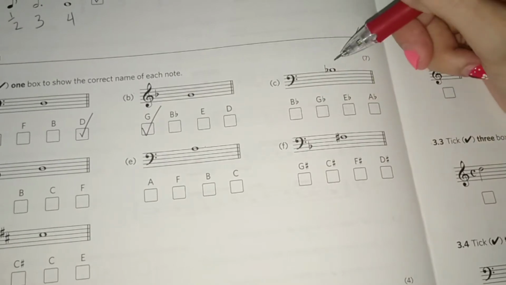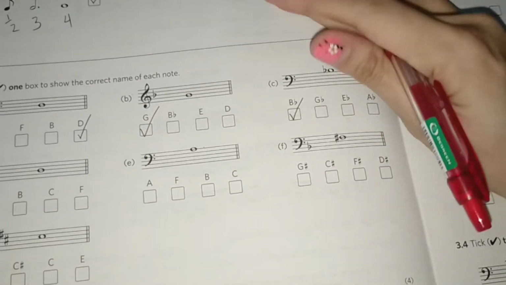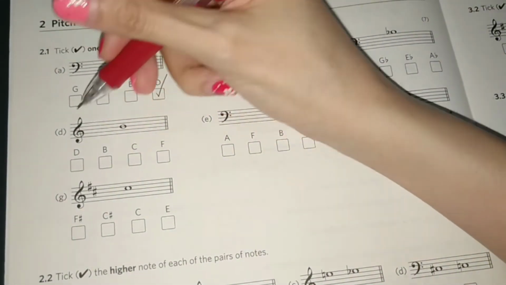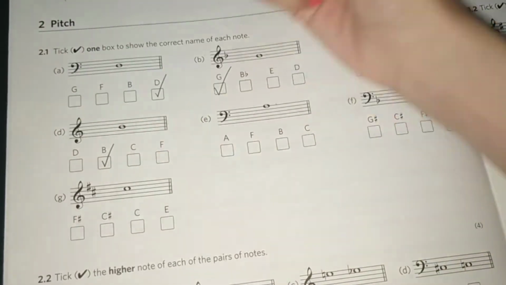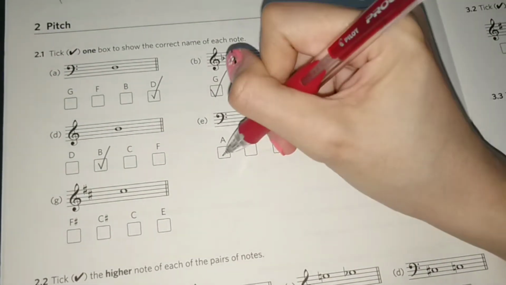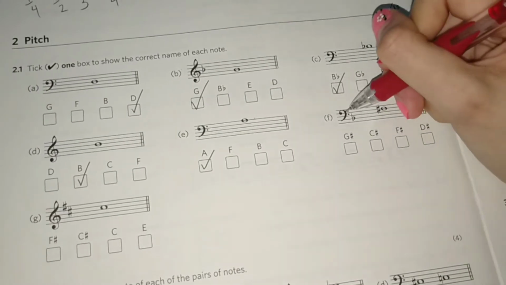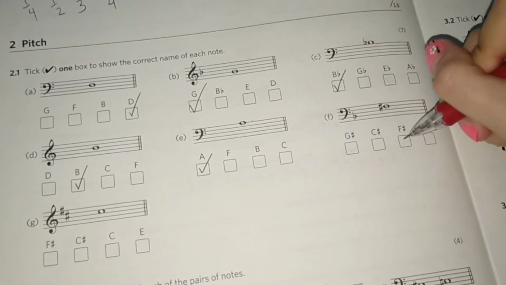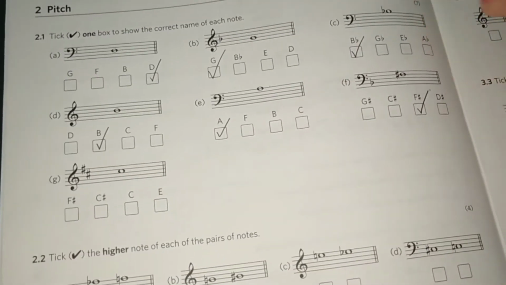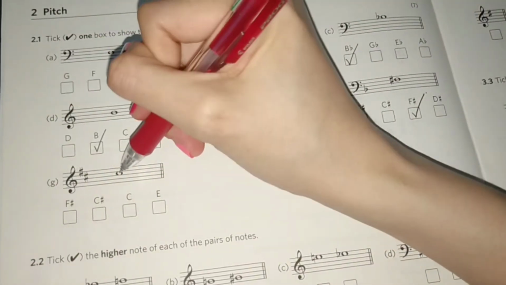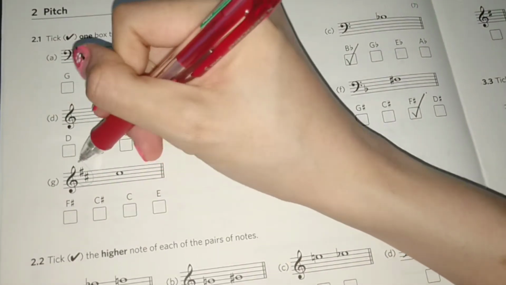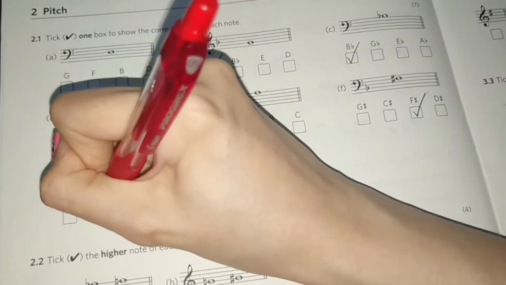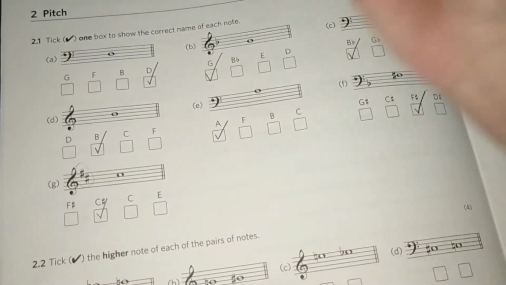And then bass clef, B flat. Treble clef, B. Bass clef, A. Now bass clef, F sharp. This one. Now treble clef, this is C, but you have key signature of F sharp and C sharp, so be careful. Choose C sharp, don't choose C.